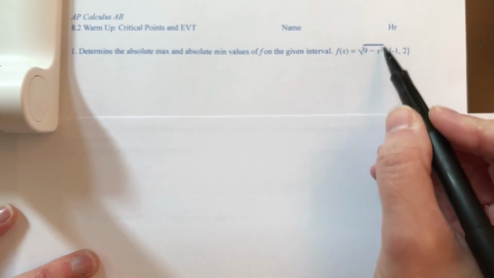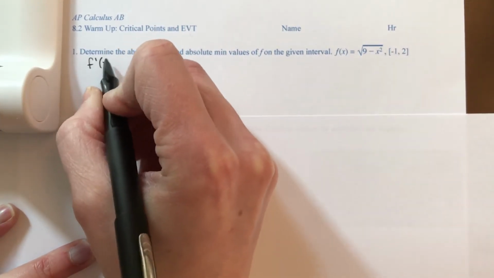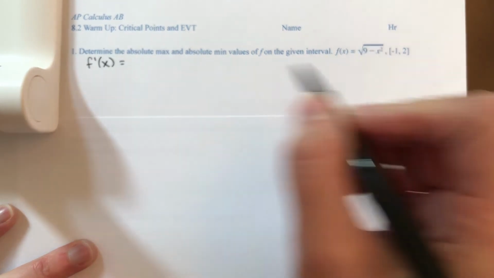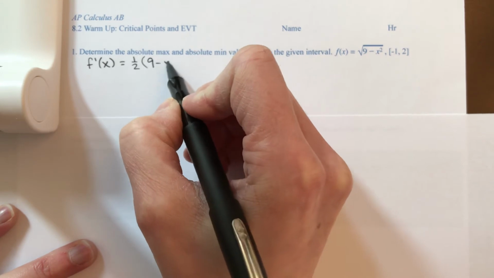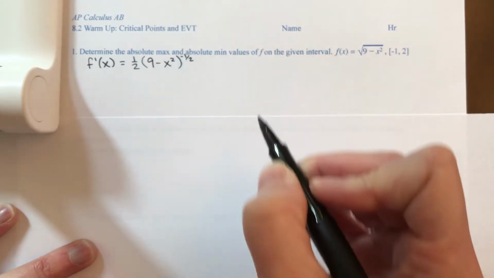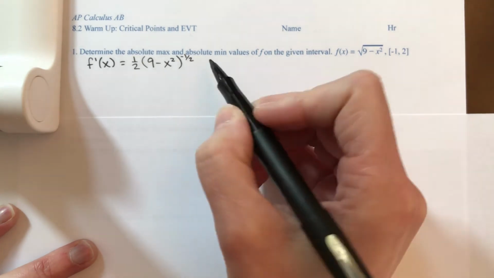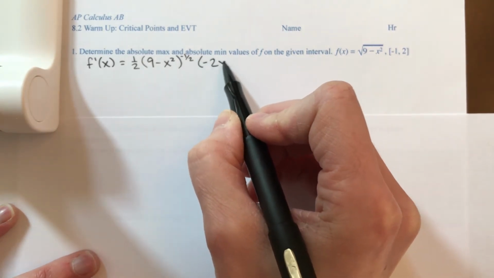So I am going to think about the square root as the 1/2 power. So f prime of x. If this is the 1/2 power, power rule tells me to bring the 1/2 down, keep the inside exactly the same, and then reduce the power by 1. So that would be now to the -1/2 power. And then chain rule, don't forget that, the derivative of the inside is -2 times x.